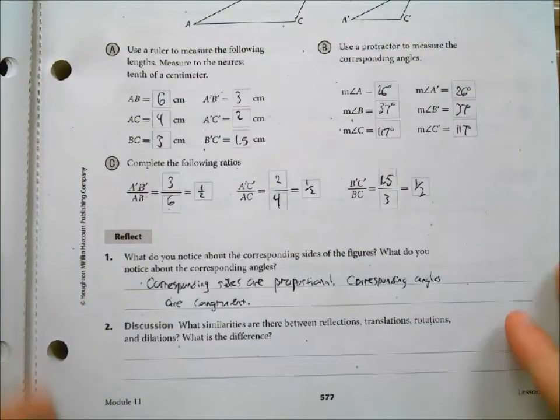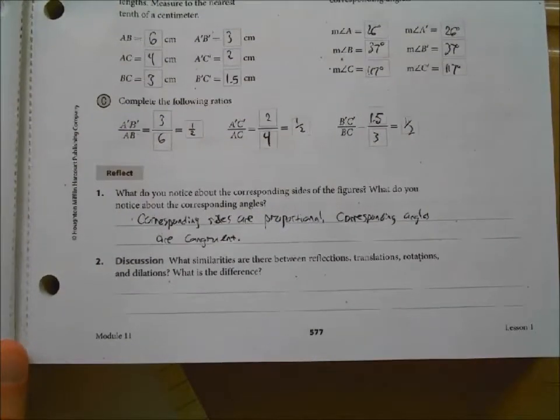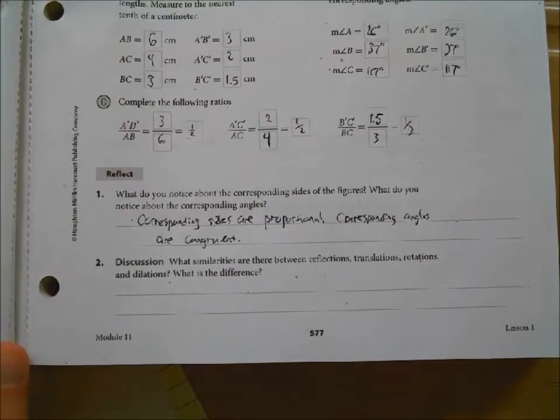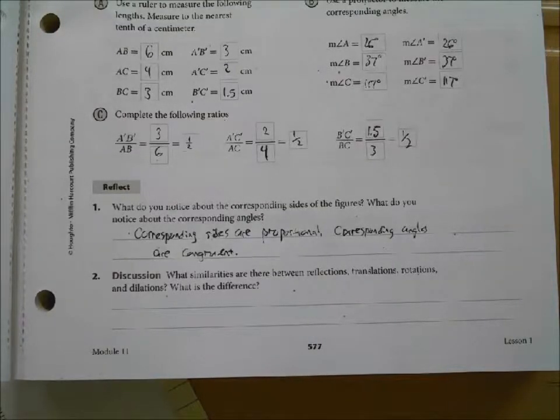All right, so anyway, number 2, what similarities are there between reflections, translations, rotations, and dilations? What is the difference? Okay, so going back to talking about what we did with reflections, translations, rotations, and dilations, what are some similarities between these transformations? What is still the same, Madison? The angles are all the same.